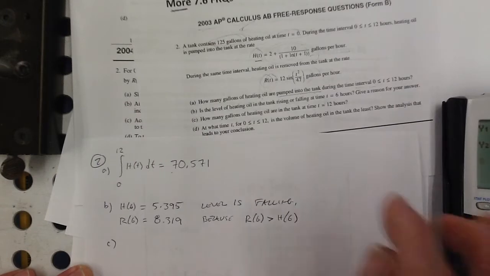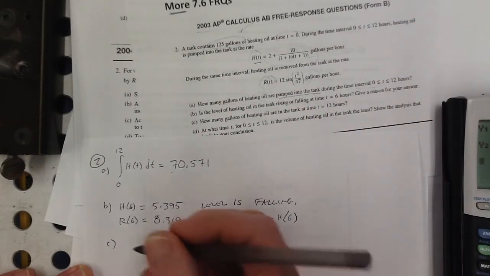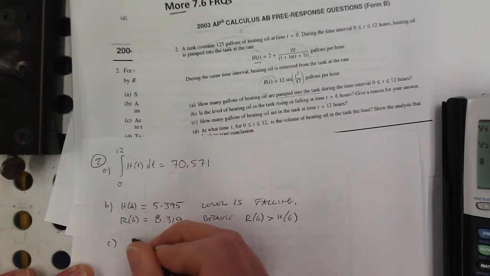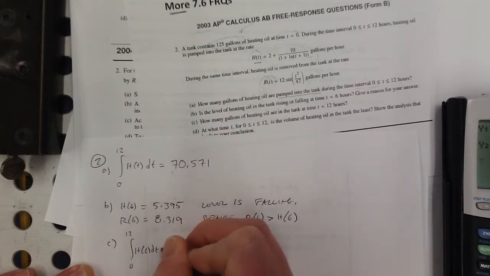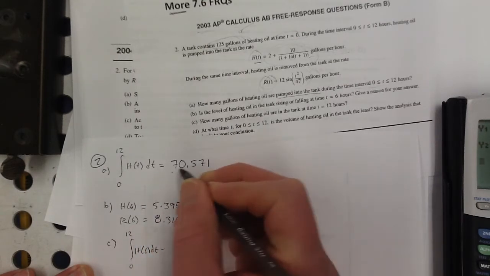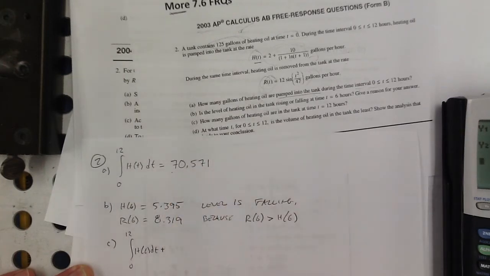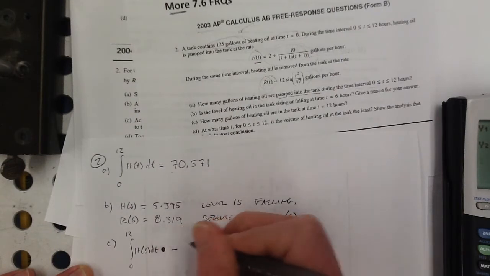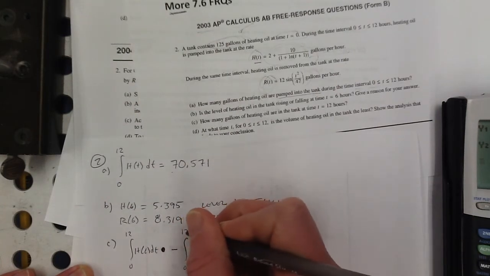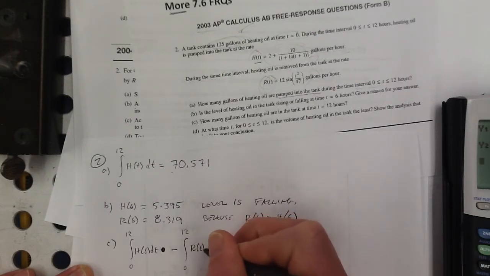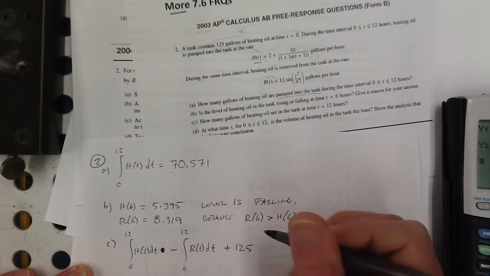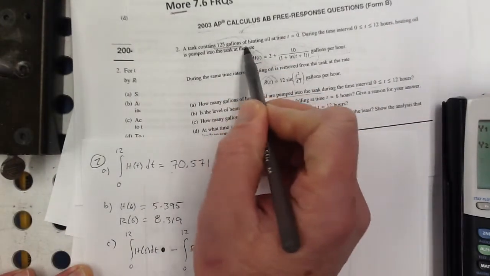How many gallons of heating oil are in the tank at time 12? Well, let's see. At time 12, we've got this much is pumped in, and I know what that is. I already have that number there. This much is pumped out, and this much was in the tank when we started.